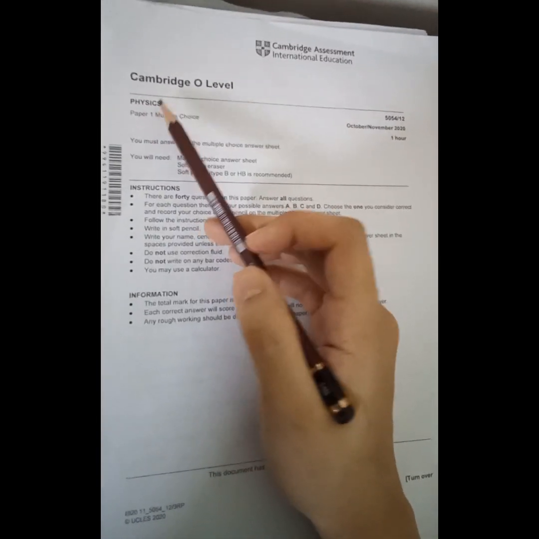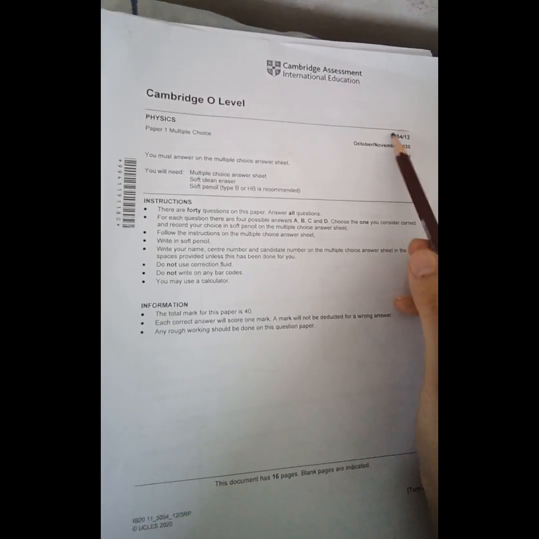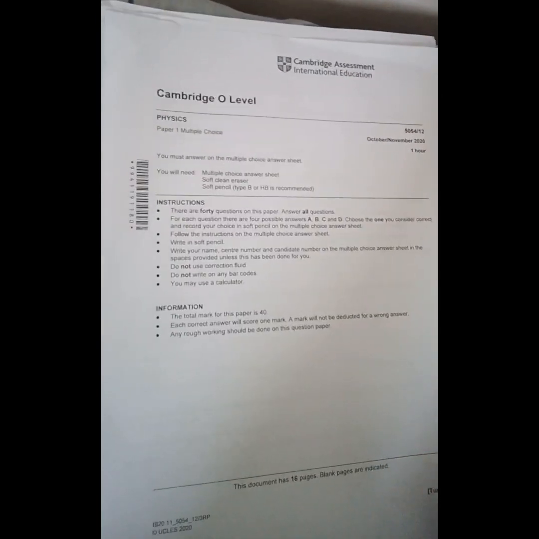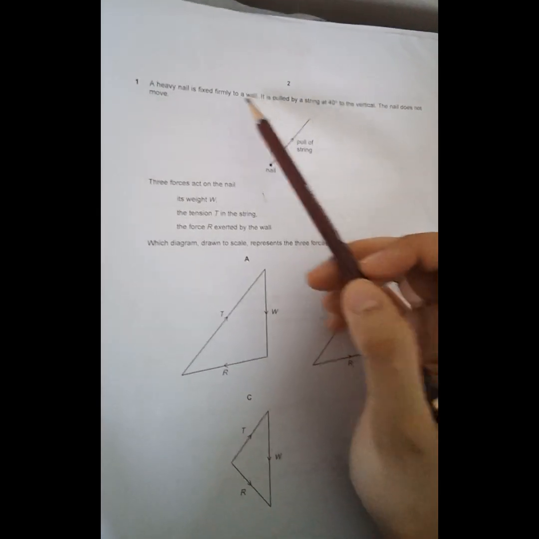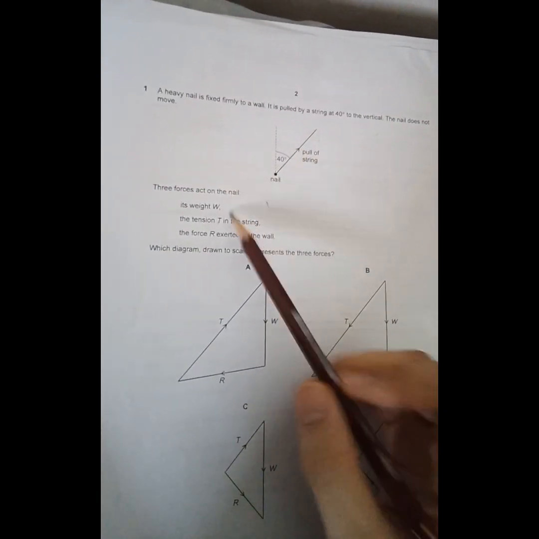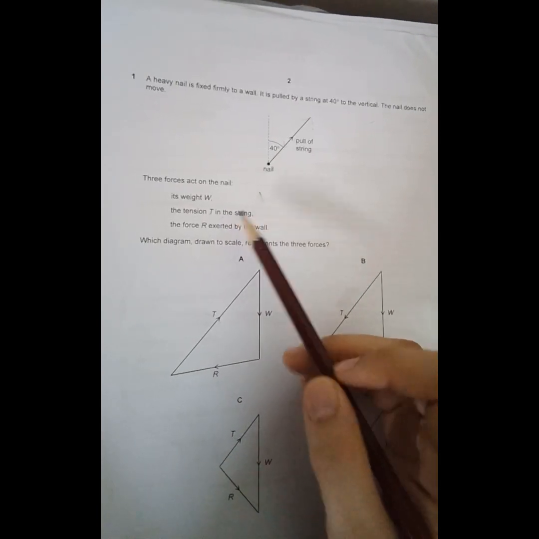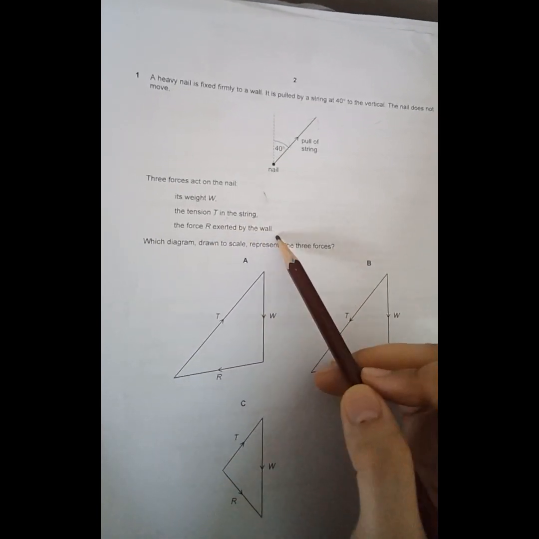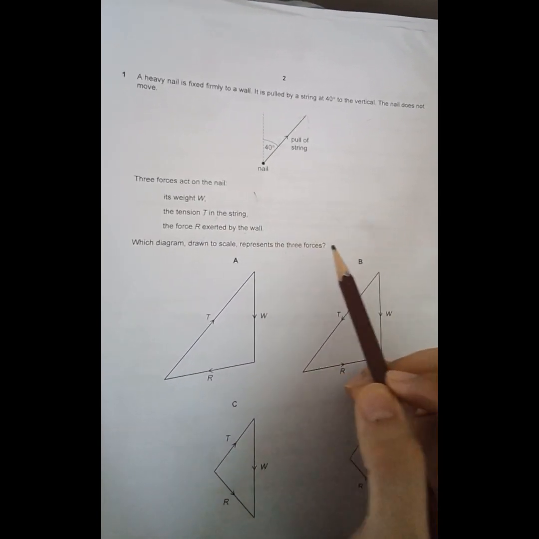We're doing physics, October November 2020, 5054, variant 1 2. Let's begin. A heavy nail is fixed firmly to a wall. It is pulled by a string at 40 degrees to the vertical. The nail does not move. Three forces act on the nail: the weight, the tension T in the string, and the force R exerted by the wall. Which diagram drawn to scale represents the three forces?